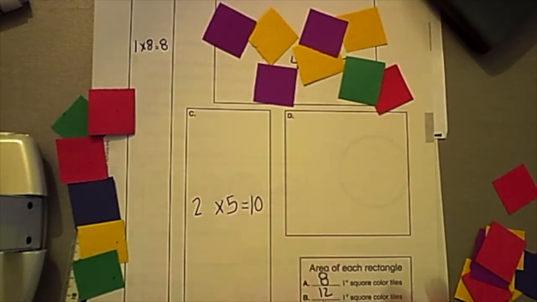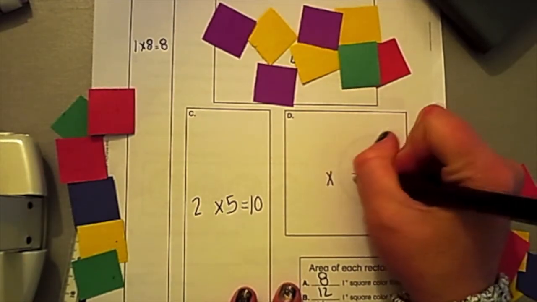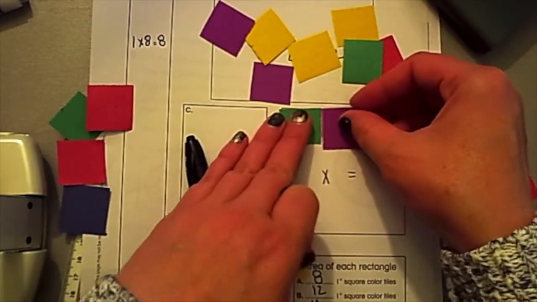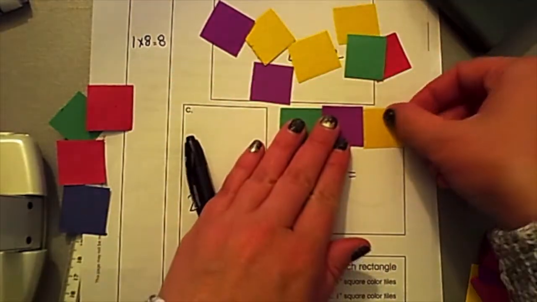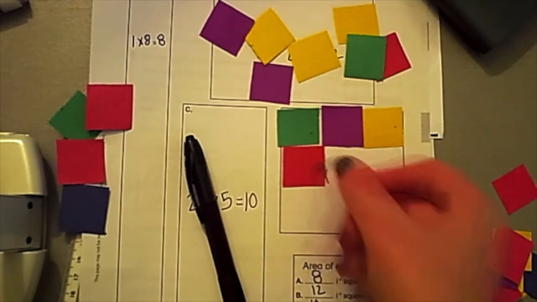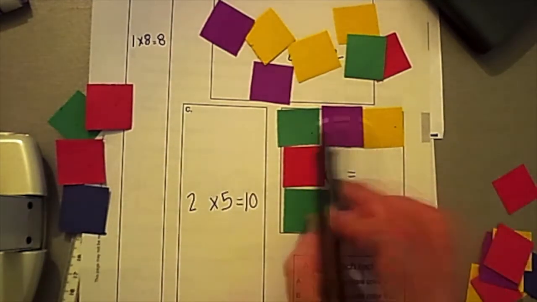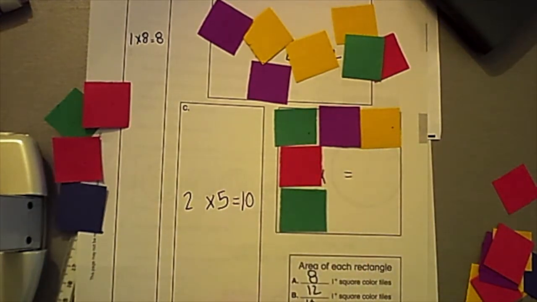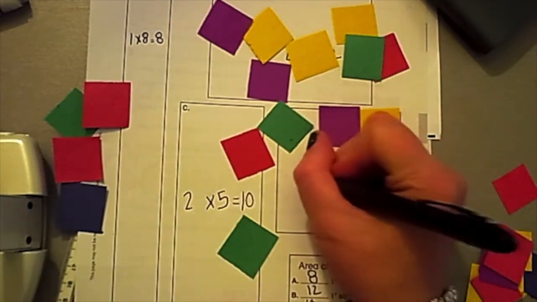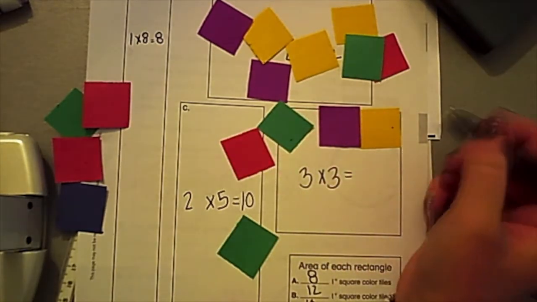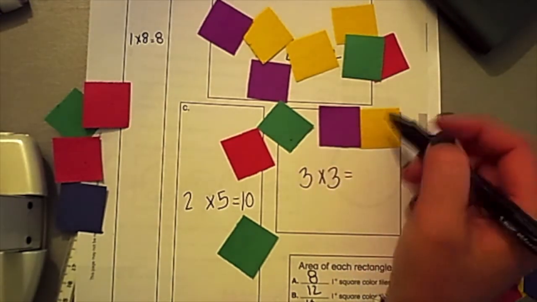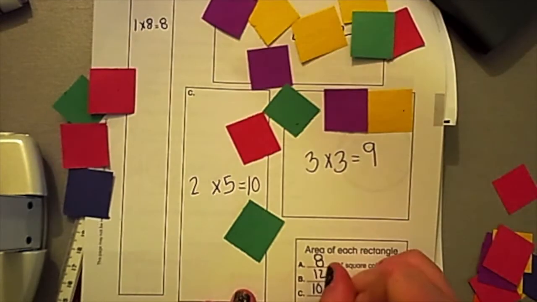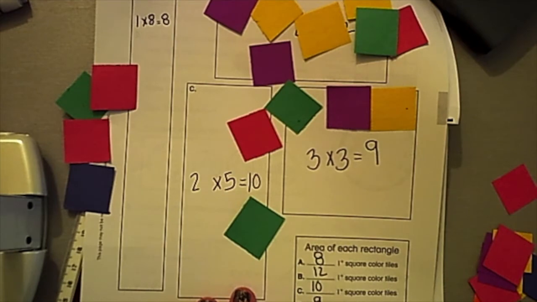And let's look at D. We're going to have another multiplication problem. How many is across times how many go down? So 1, 2, 3, and 1, 2, 3. So 3 across. So if I count by threes, I'm going to have 3 groups of 3. So our number would be 3 times 3. What is 3 times 3, everyone? Think about 3 groups of 3. 3, 6, 9. So it would be 9 1-inch square tiles.